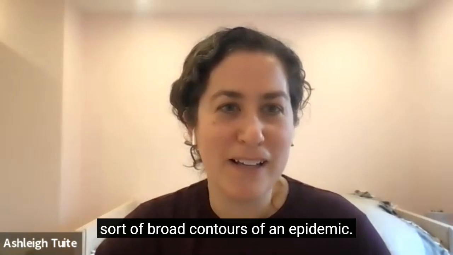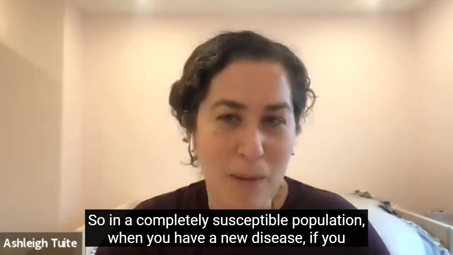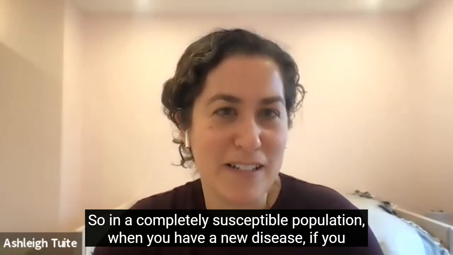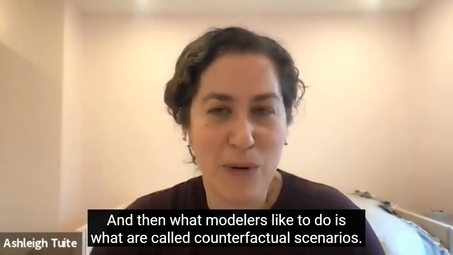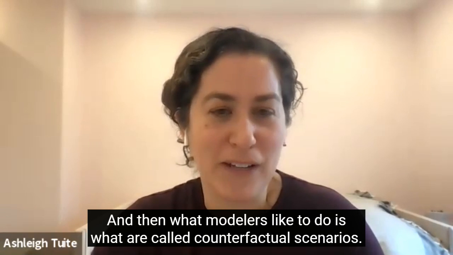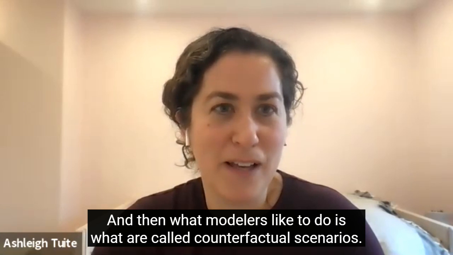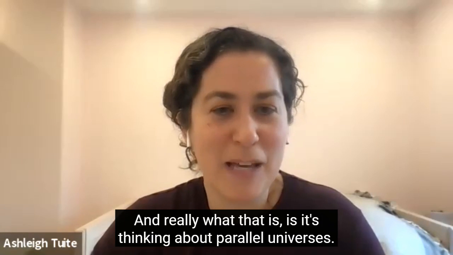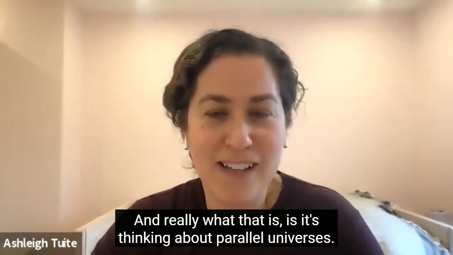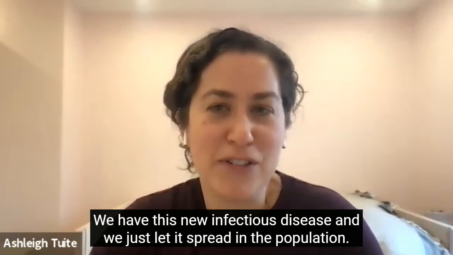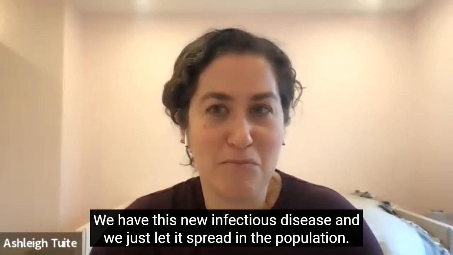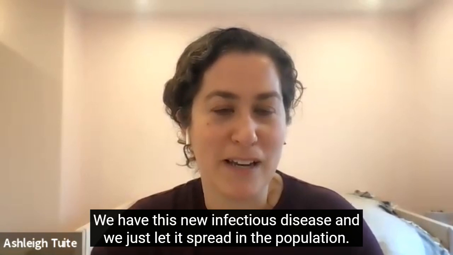Those models are really meant to help us understand the broad contours of an epidemic. So in a completely susceptible population, when you have a new disease, if you don't do anything, what's likely to happen? And then what modelers like to do is what are called counterfactual scenarios. Really, that's thinking about parallel universes. You can imagine a world where we did nothing. We have this new infectious disease and we just let it spread in the population.